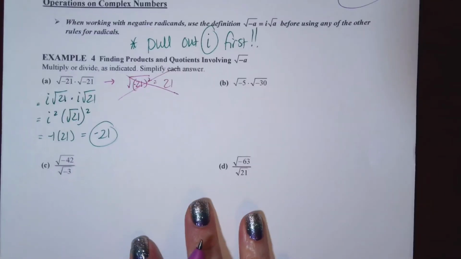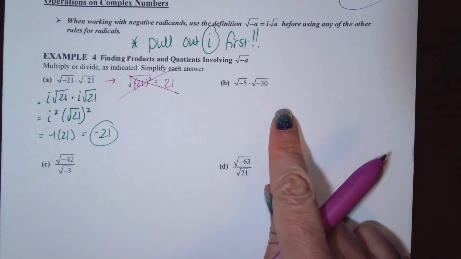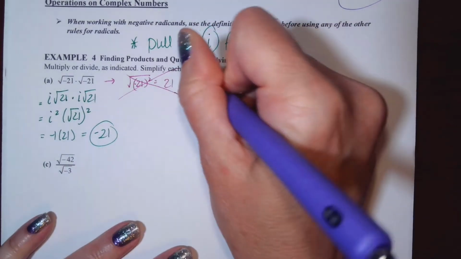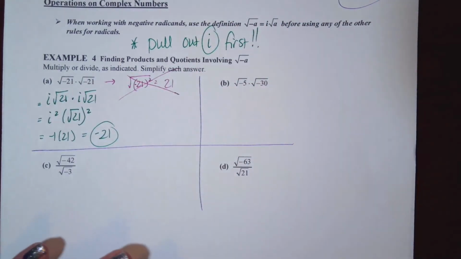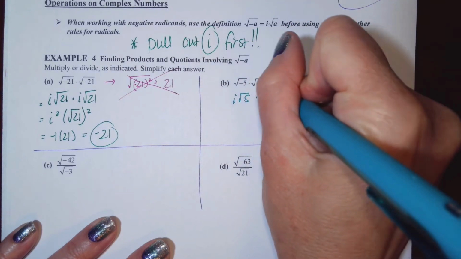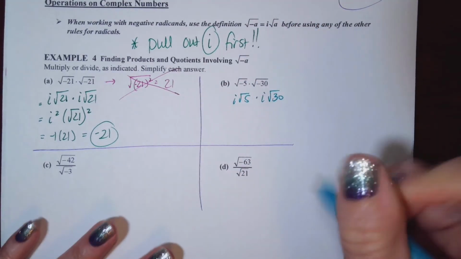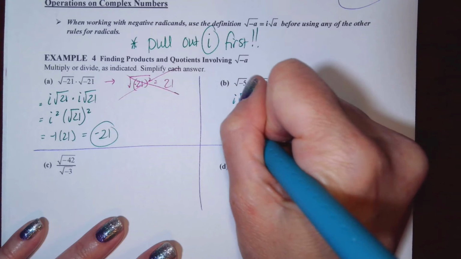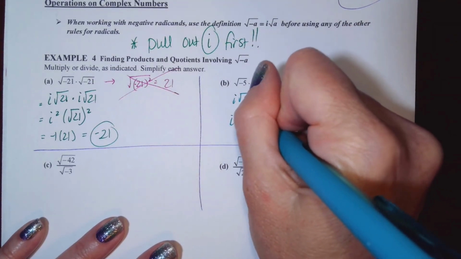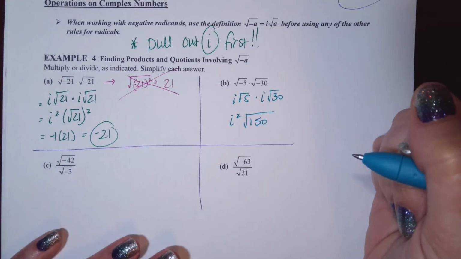Okay, let's look at this one. We're going to take care of that i first. So I've got i square root 5 times i square root 30. i times i is i squared. Underneath my radical, I can multiply those radicands together. 5 times 30 is 150.